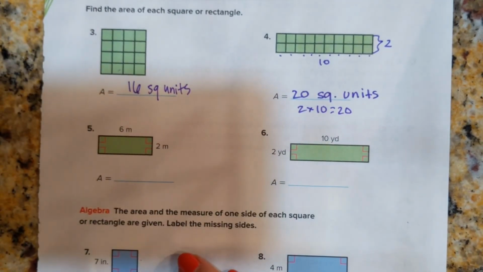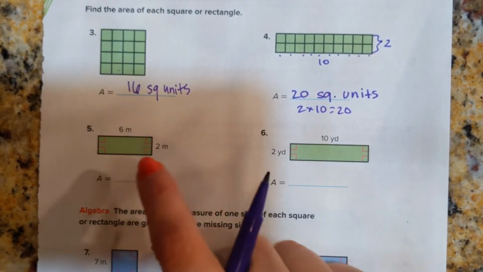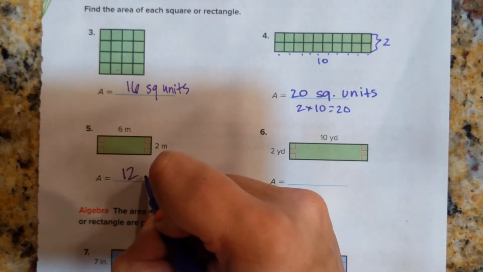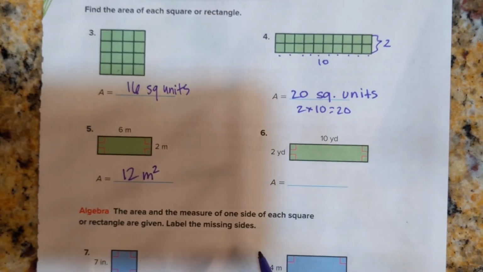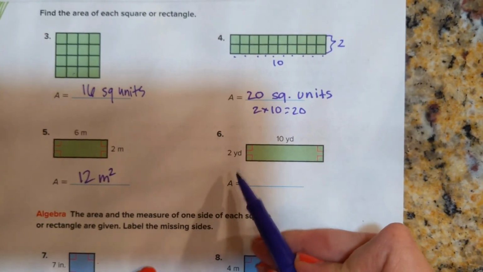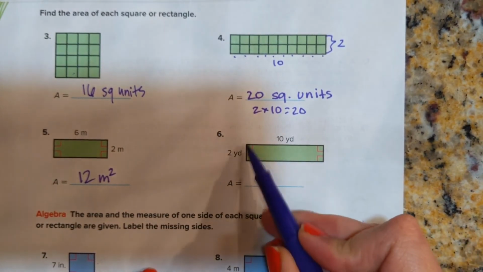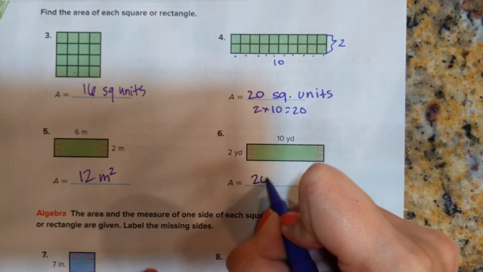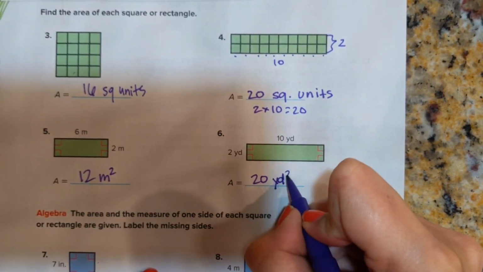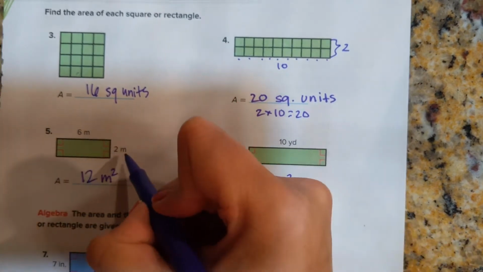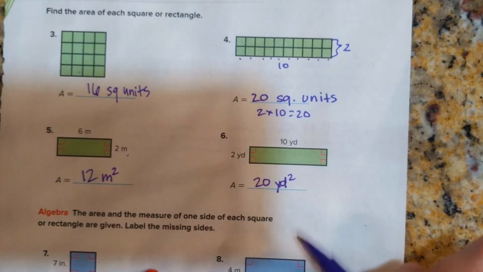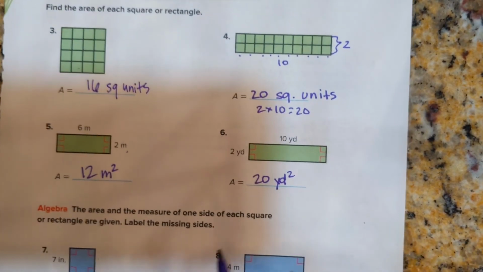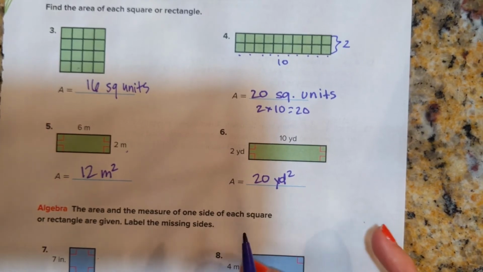How are you doing so far? Next one, rectangle. Length times width. 6 times 2 is 12 meters squared. Okay. Length times width. 10 times 2 or 2 times 10. Either way, both work. 10 times 2 is 20 yards squared. Those units, this is yards, but this one's meters. That matters. That makes a big difference. 20 square yards is way different than 20 square meters. We know that because we were just talking about metric and customary in the last chapters.